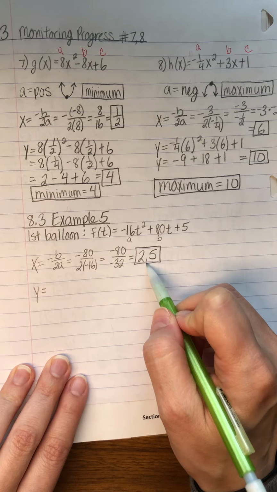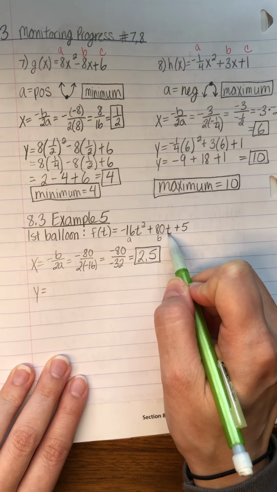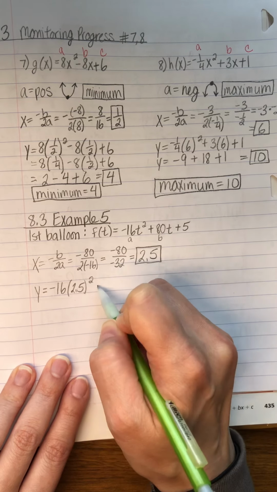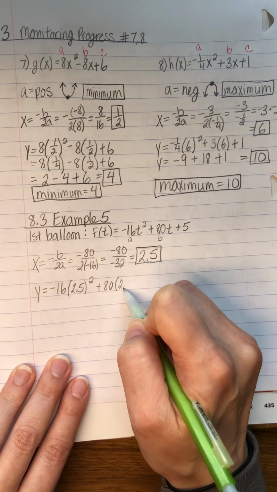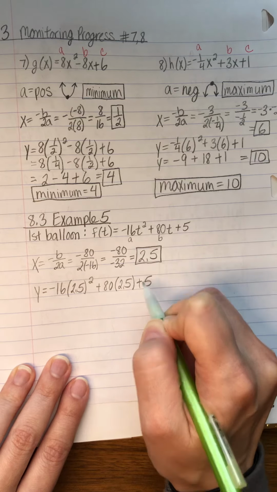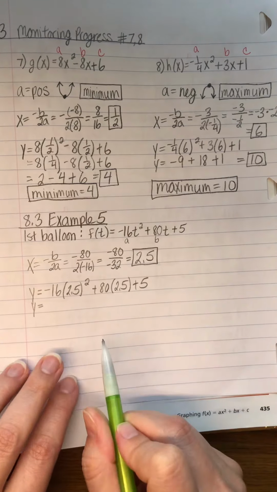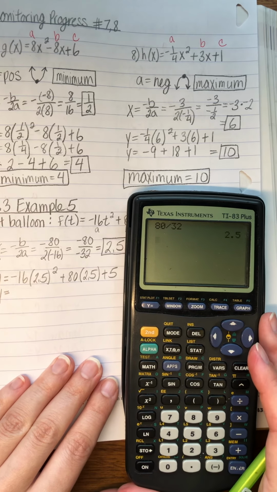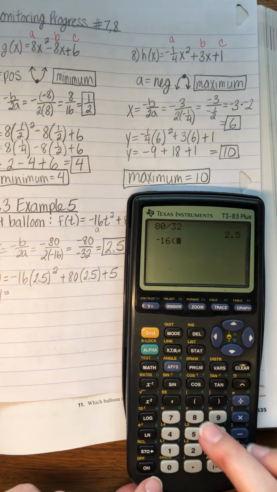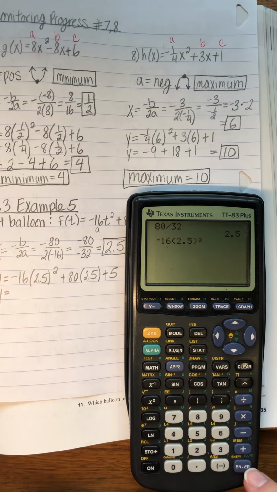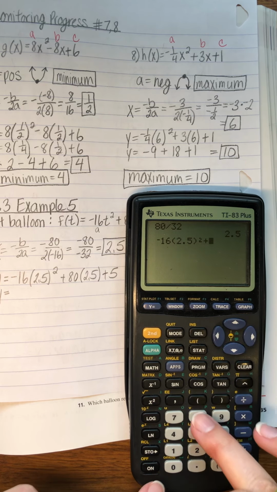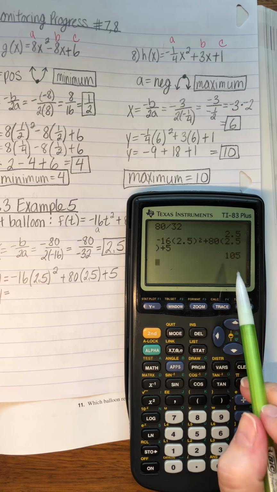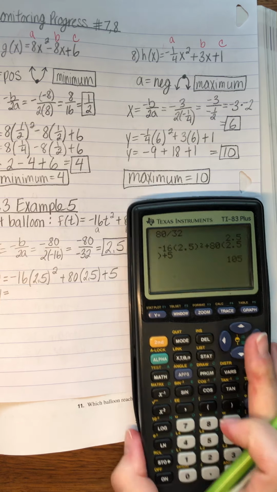So I'm going to take this 2.5 and plug it in for the t's. So we're going to have negative 16 times 2.5 squared plus 80 times 2.5 and then plus 5. Let's plug this whole thing into our calculator all at one time because our calculator is going to be able to handle it and give us the correct answer. Negative 16 times 2.5 squared plus 80 times 2.5 plus 5. And look at that, we get 105, and that's what it said on our calculator.